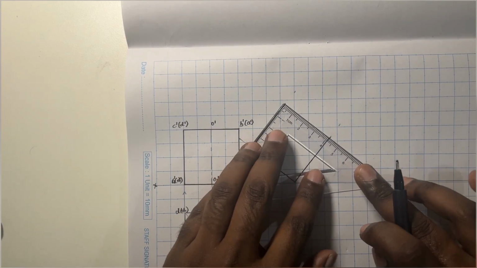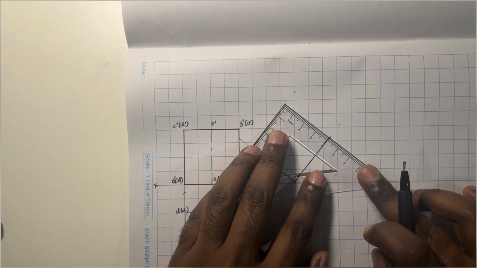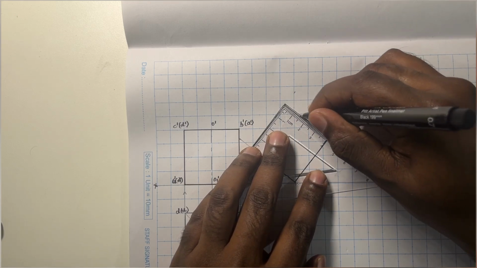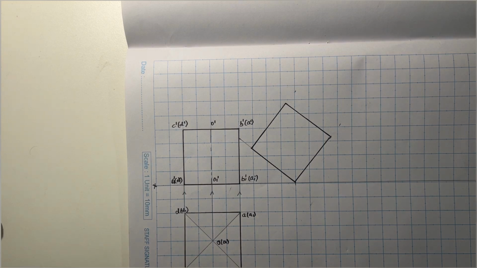And now I'll complete the top face of the cube, which is also again a perpendicular line. So better use the set square to draw these perpendicular lines. Now this completes the front view.